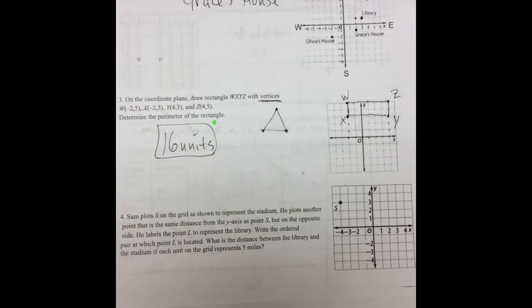All right, number 4 has a big paragraph, and it really doesn't give you a whole lot of information. We're only given a few things, but it just takes a lot of words to read this one off. So let's look at it. Sam plots the point S on the grid as shown in the graph here to represent the stadium. He plots another point that is the same distance from the y-axis as point S, but on the opposite side.